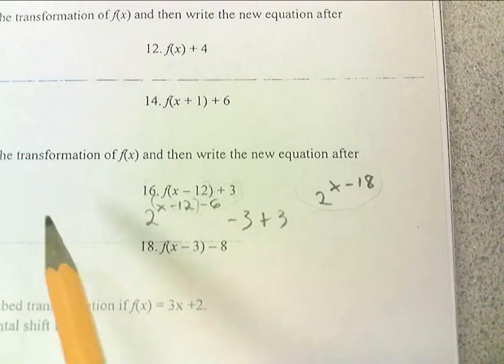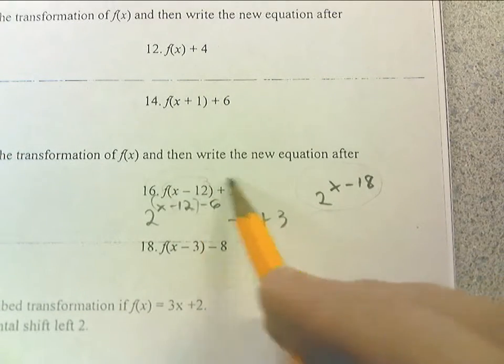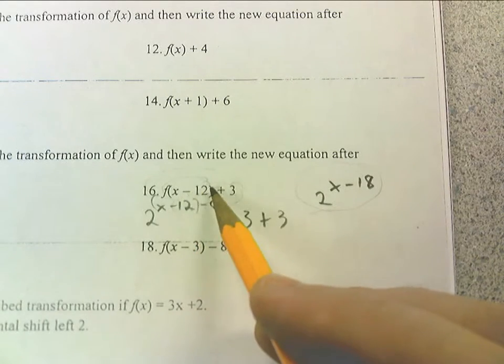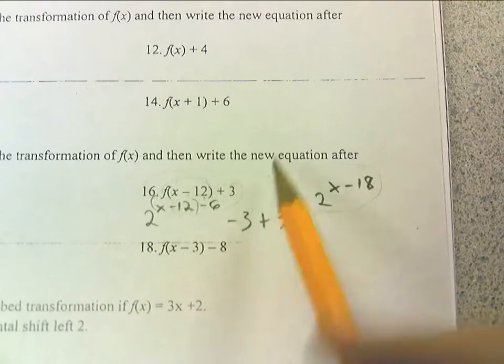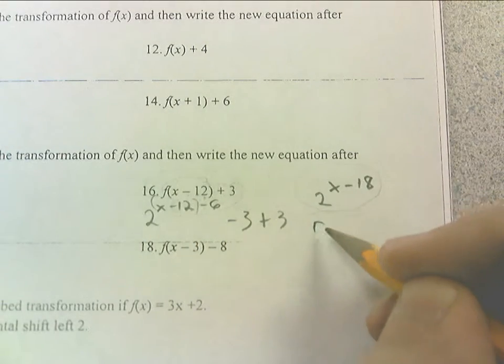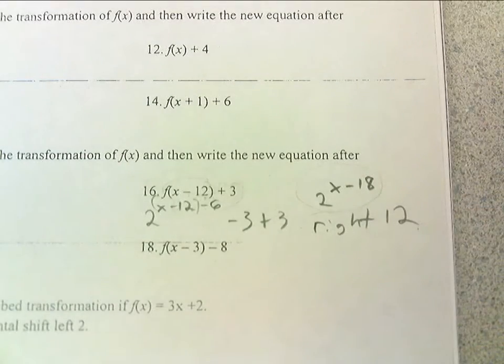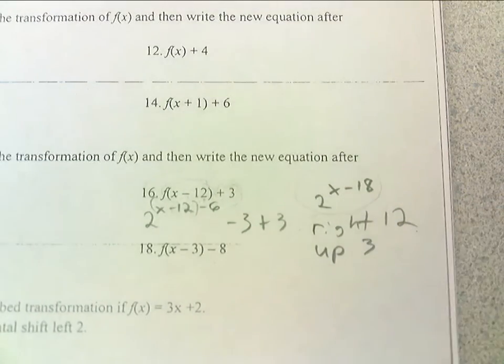But then it also wants me to describe the transformation that happened. So to do that, I'm going to come back up here to the initial transformations it wanted me to do. If I minus 12 from my x, that means I'm shifting my line to the right 12 spots. So this is an example of a right 12 shift. And then if I add 3 at the end of my equation, it's going to move up 3 spots.